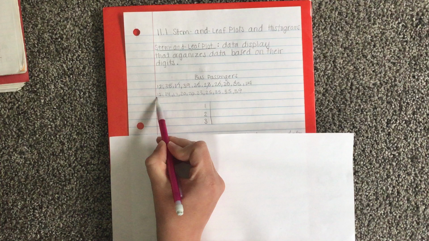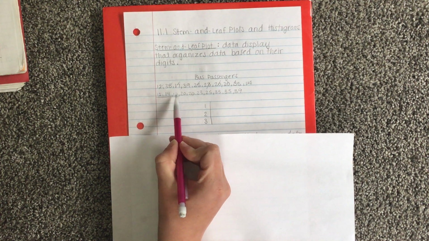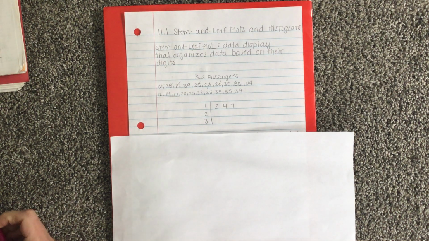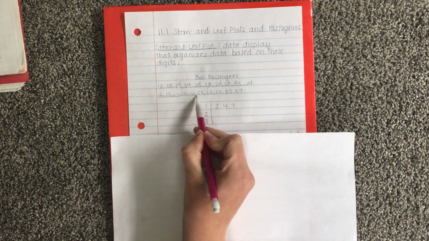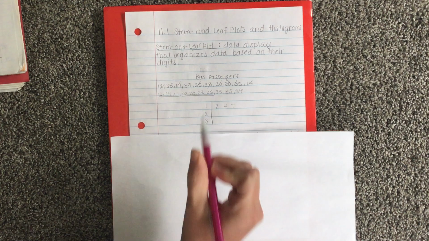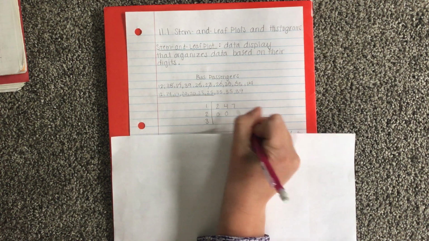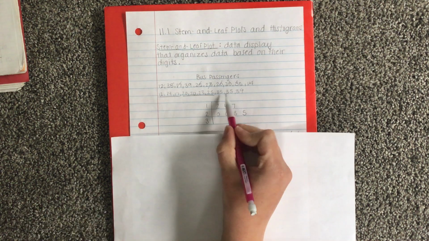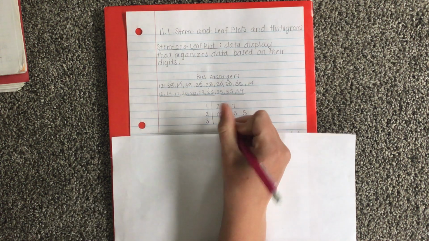I'm just looking at these three right here. I have a 2, a 4, and a 7. No commas in between, just listing them from least to greatest. Now I'm going to list the numbers in the 20s. I have a 20, a 20, a 23, and a 25, so I'm going to write 0, 0, 3, and 5. And then the numbers in the 30s, 35, 35, and 39.